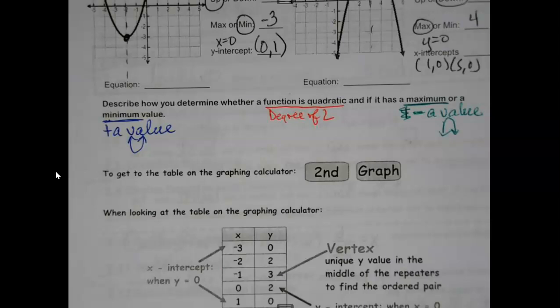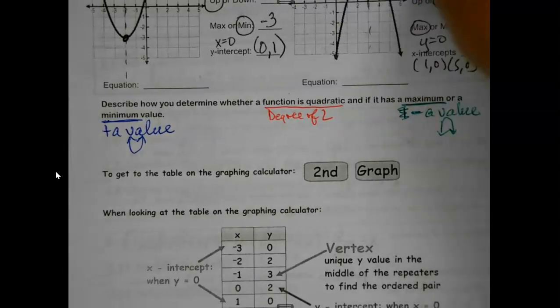So here's another one of those things where I'm going to introduce a couple of things, but I also want to simplify it as we go. So here's my thing.